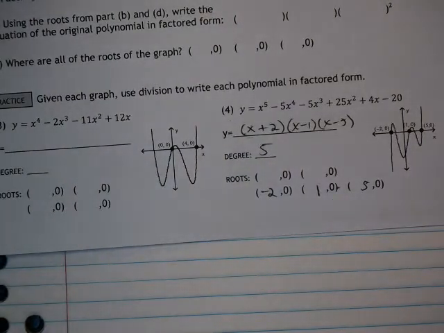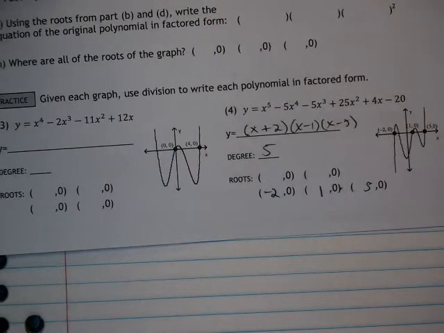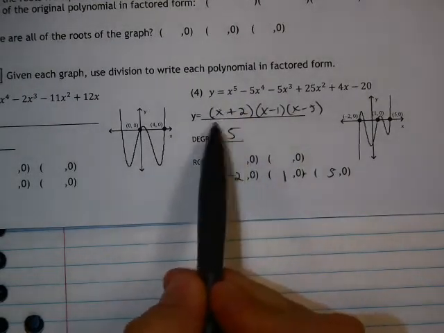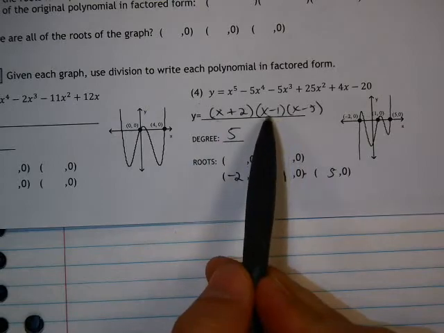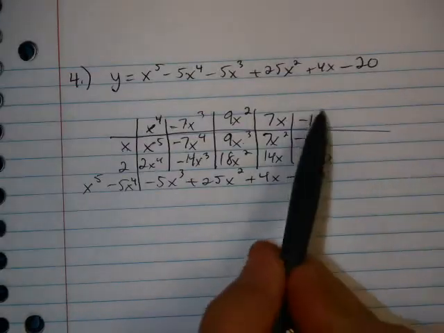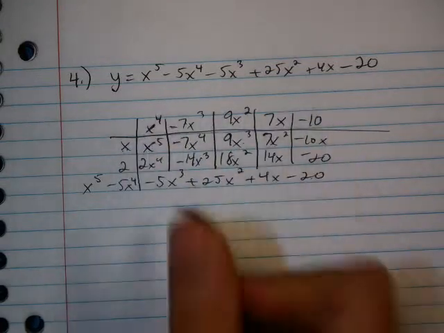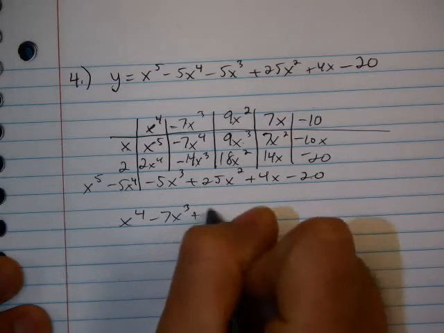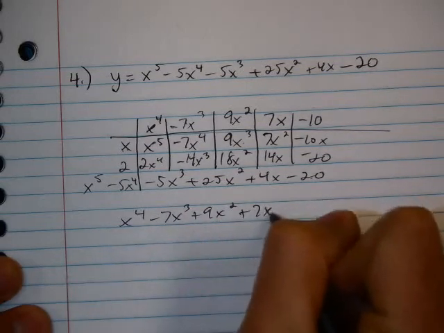We didn't have a remainder. That's exactly what we want to have happen. Now we've got to do this all over again. But this time we've already used x plus 2, so now we've got to choose either x minus 1 or x minus 5 to divide into this result. So we're taking x to the 4th minus 7x cubed plus 9x squared plus 7x.